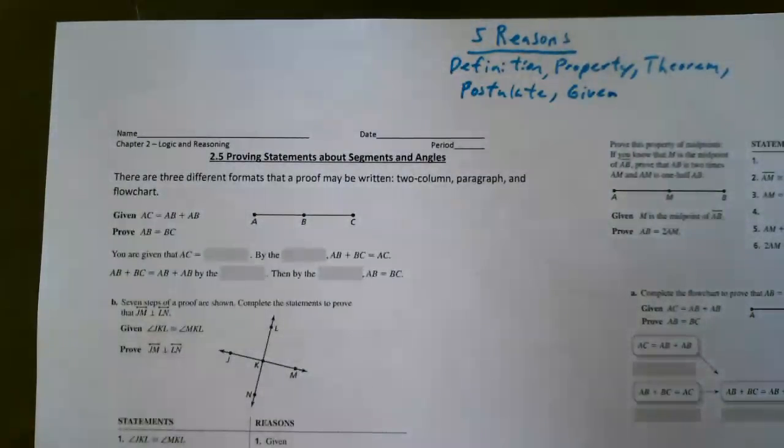But those are the 5 things that you can use as actual statements as to why you can do something. Now, there are 3 different types of proofs that we're going to talk about: 2-column, paragraph, and flowchart. 2-column is the most important. If you can do a 2-column, then you can do anything else. A 2-column separates your statements, it separates your reasons. The only difference between that and a paragraph proof is it takes it and writes the full line as a sentence. Same thing with a flowchart. A flowchart just shows a logical reasoning, and we'll take a look at a couple of those today as well.